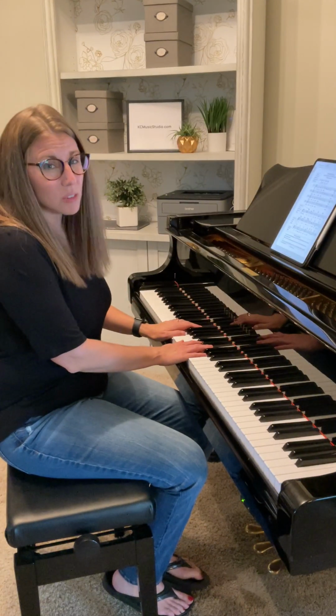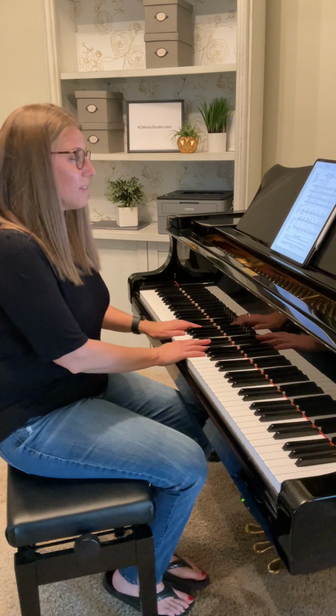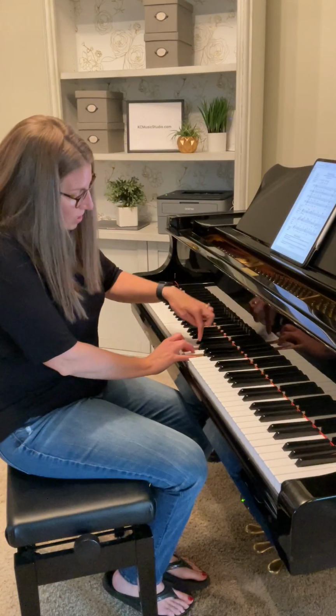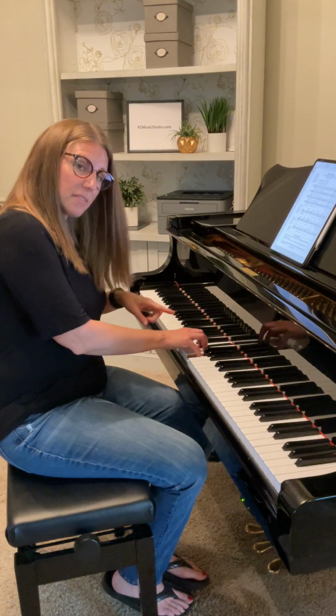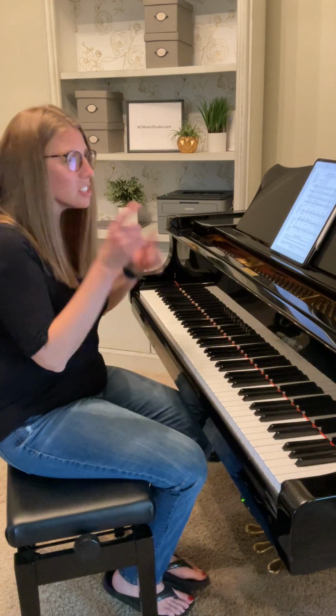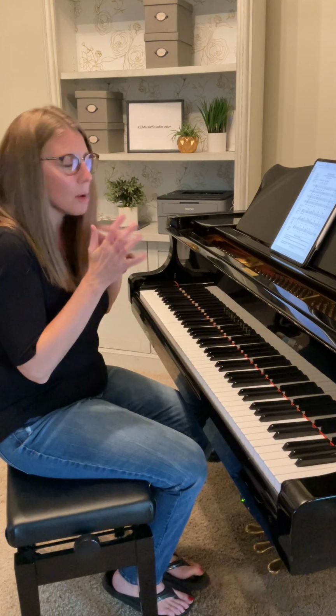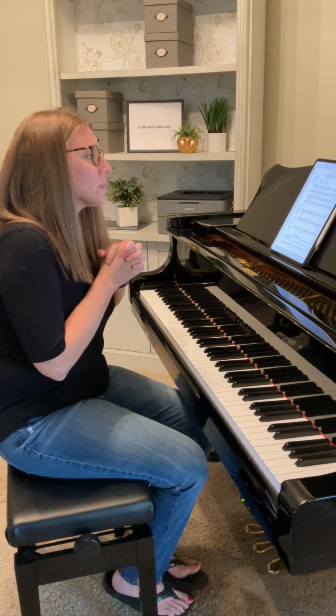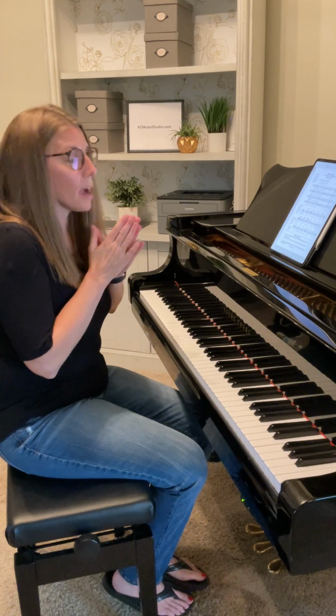I have other students that do a lot better just knowing that if you take the major chord and you take that third note and lower it a half step, that becomes minor. It just seems like people's brains work differently. But nonetheless, that is how we form a minor chord.